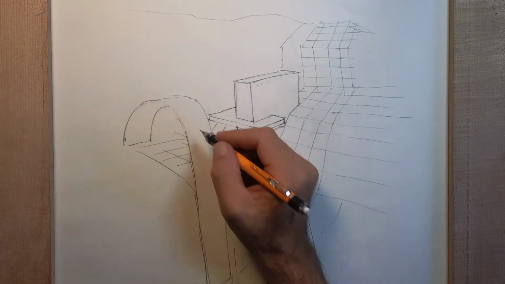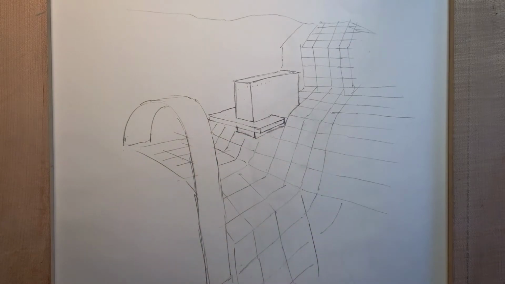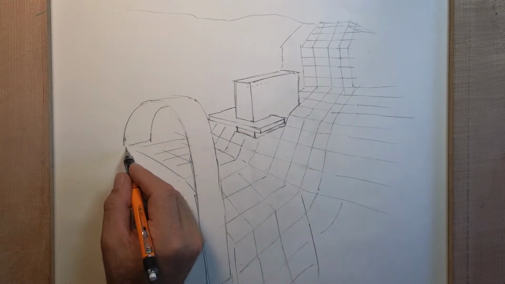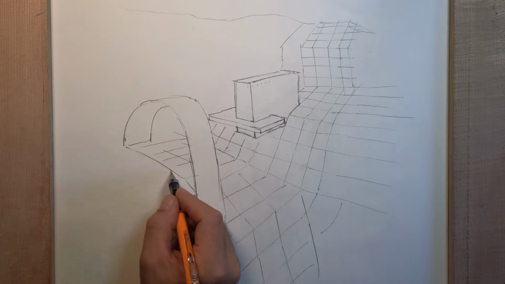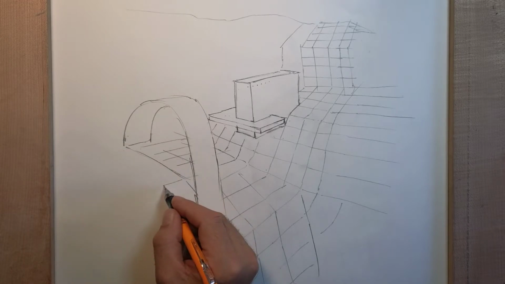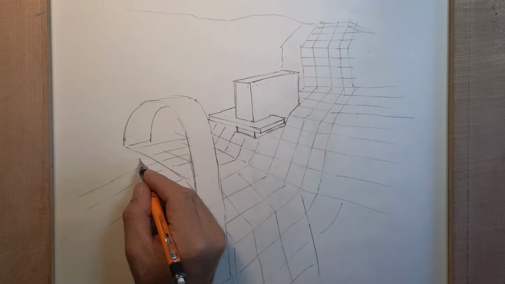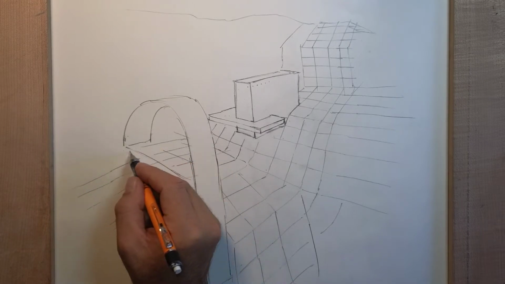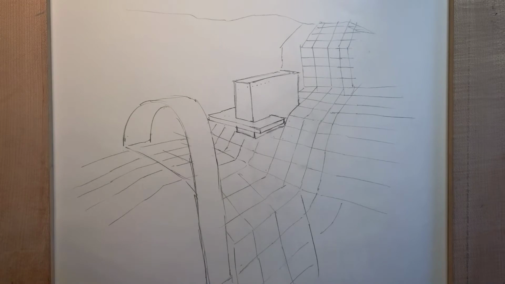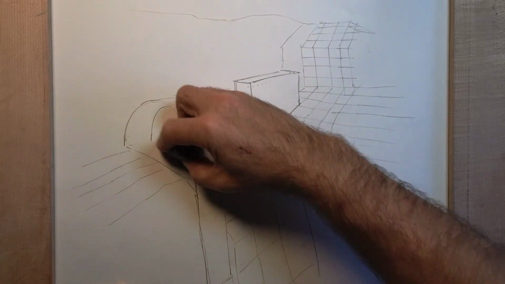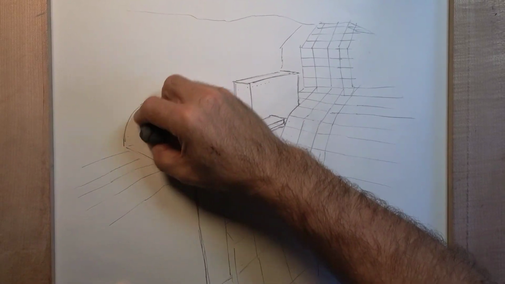At this point it's just a ribbon, but I can take the ribbon and turn it into a structure. I could imagine that this part in here is filled in.